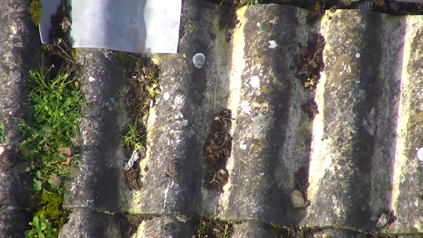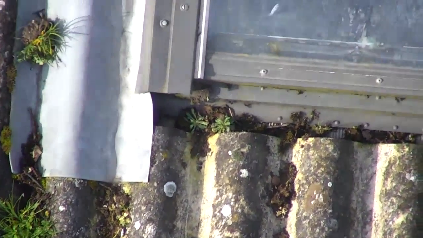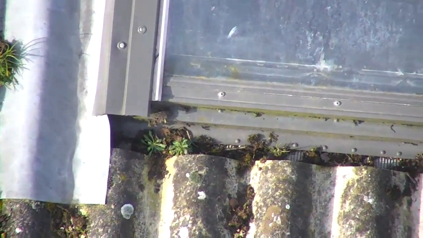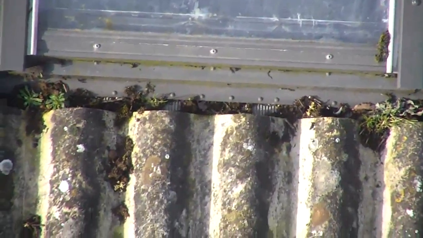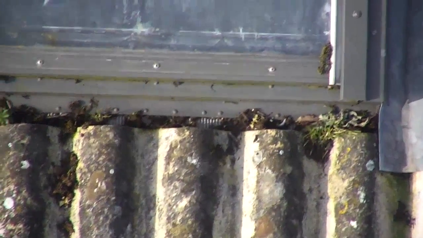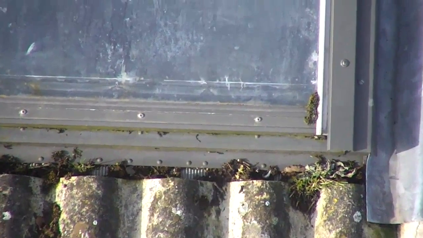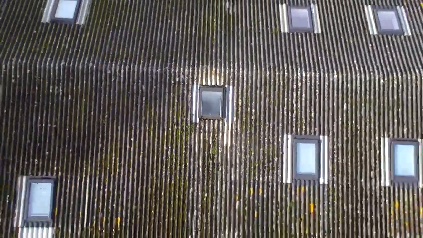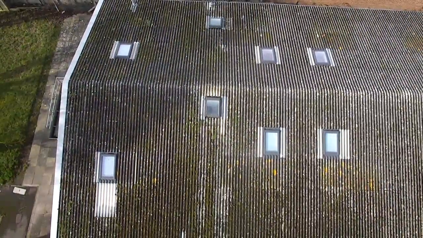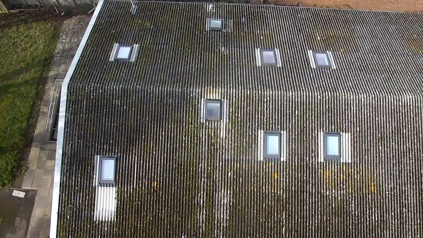Essentially, they were finding leaks coming out of this window. And the Z30 was able to zoom in, and I think we were flying about 60 to 70 meters high at this point for safety reasons. So I could fly to a location and then just control the camera. Essentially, they were able to see that the window hadn't been installed properly.